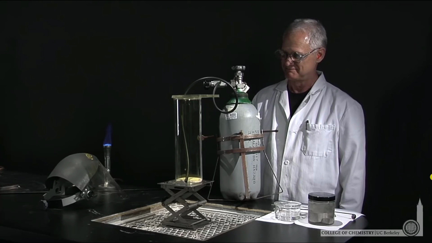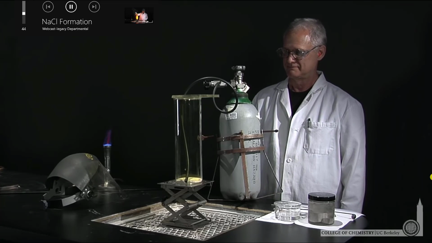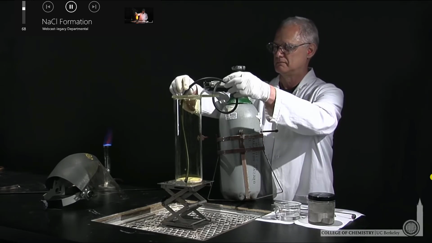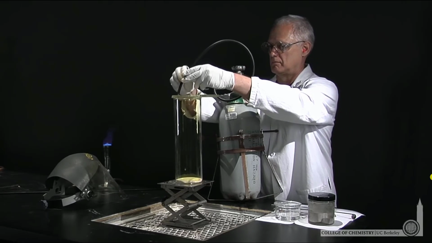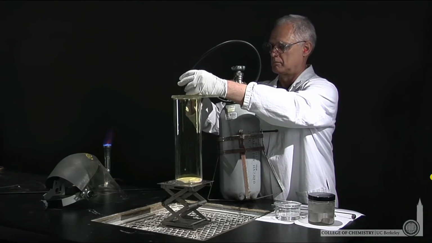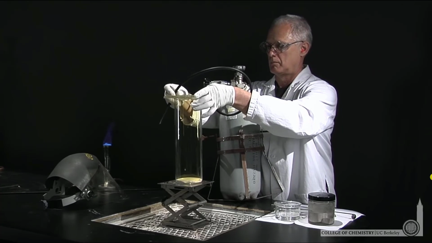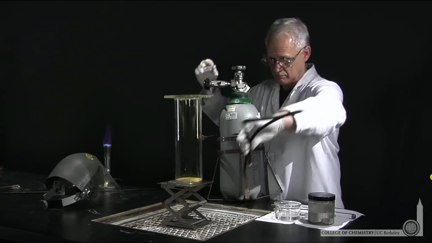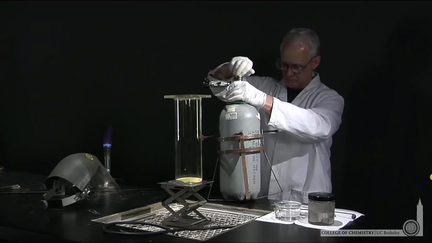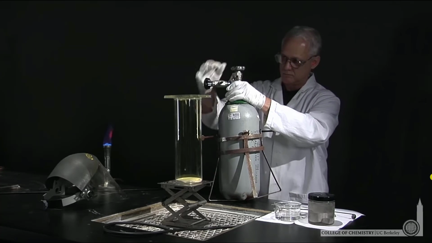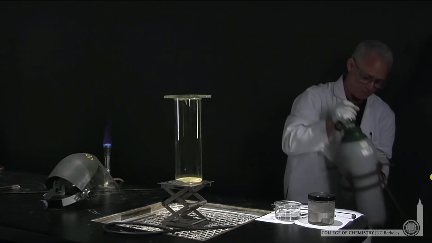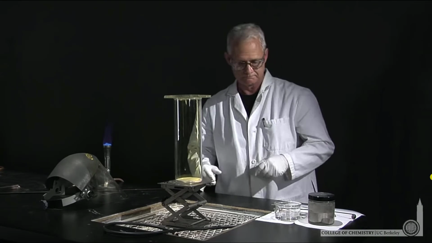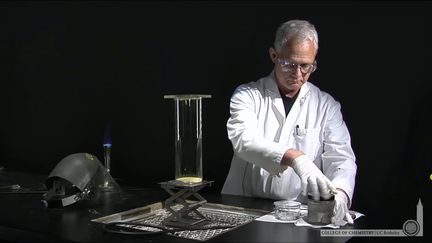We've asked Lonnie to demonstrate the formation of an ionic bond. In this case, the bond between sodium and chlorine in sodium chloride. So Lonnie's filled a beaker with elemental chlorine. That's chlorine gas, Cl2. It's a yellow gas. He'll also use solid sodium metal. Solid sodium metal is a shiny silver metal that's very soft. He can actually cut it with a knife.